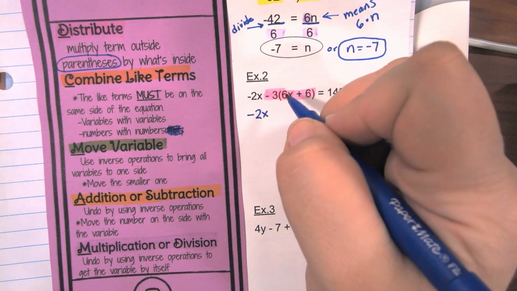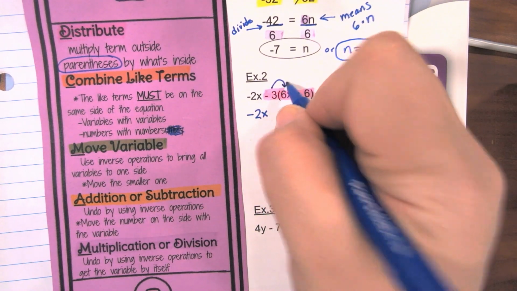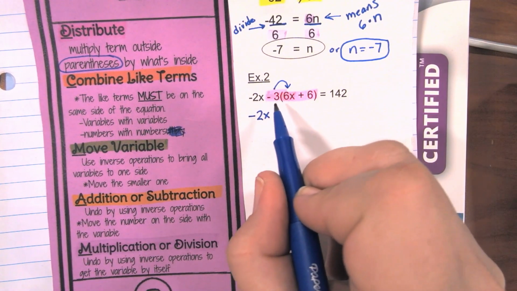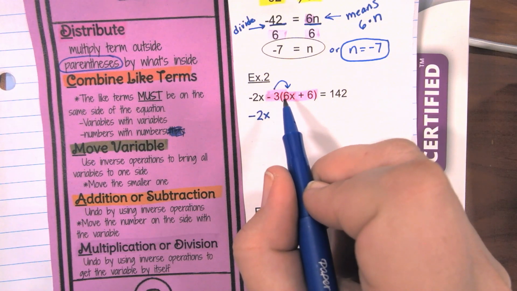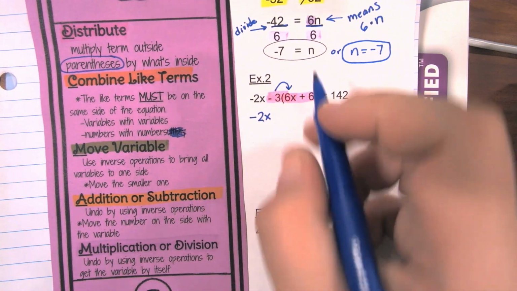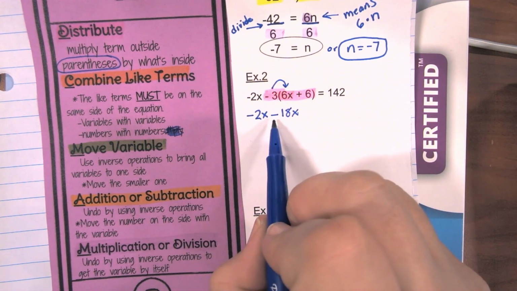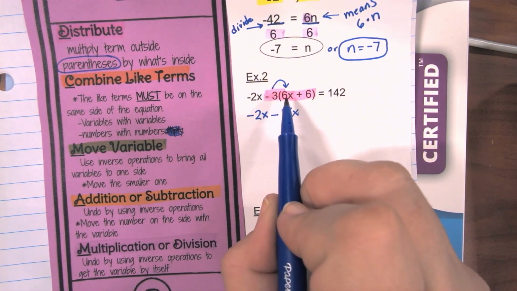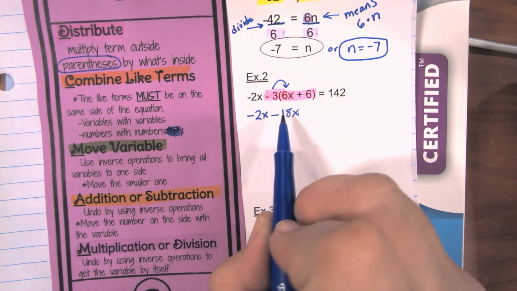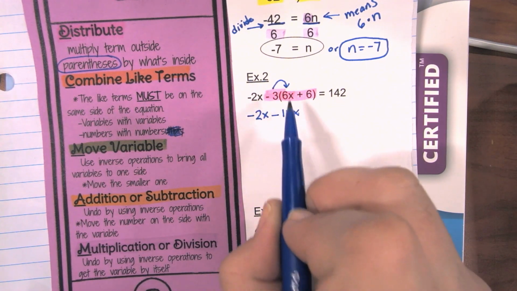But I'm going to multiply negative 3 times 6x. So I'm really just multiplying the numbers, negative 3 times 6, which is negative 18. And then because it has an x, I'm making it minus 18x. The reason I wrote a minus sign here was because when I multiplied negative 3 times 6, I got negative 18, so that makes this a minus. And then an x because there's an x.